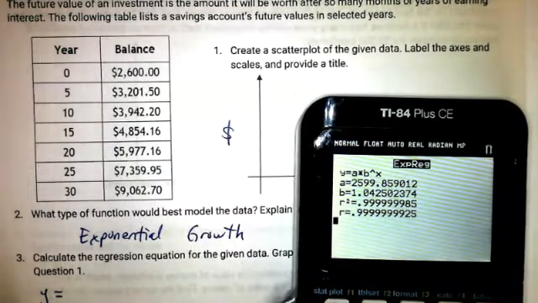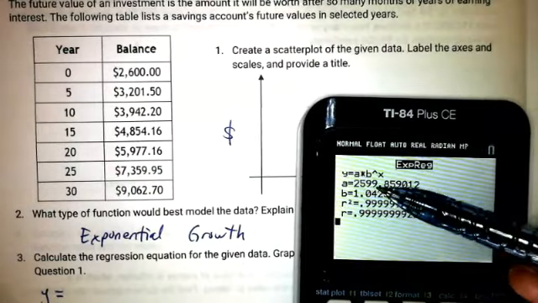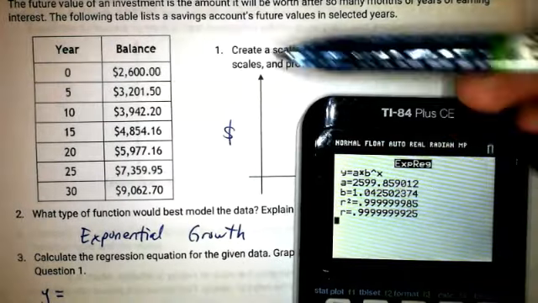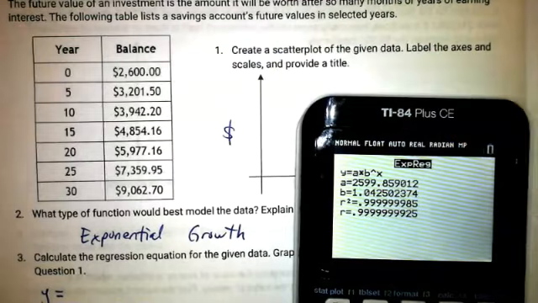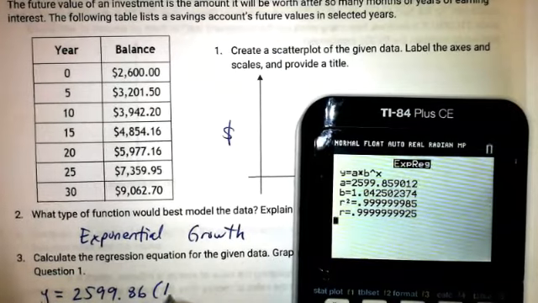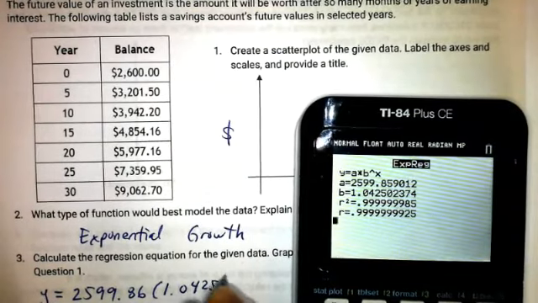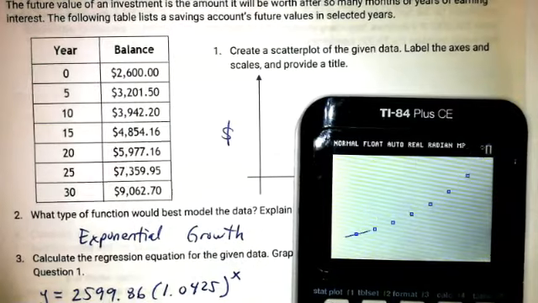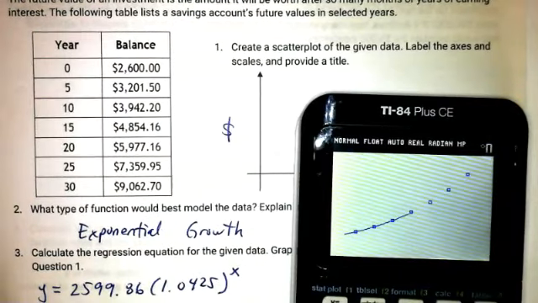So approximately, we have 2599.86, which we can say is about our starting value of 2600. So 2599.86 times 1.0425 raised to the x power, and you can see how that is a very good model.